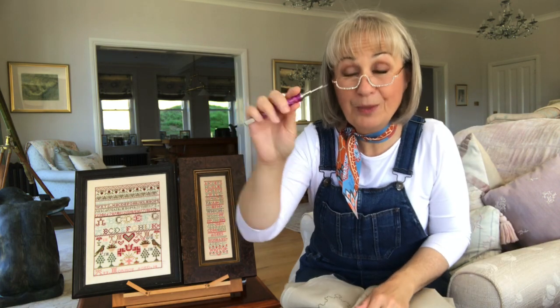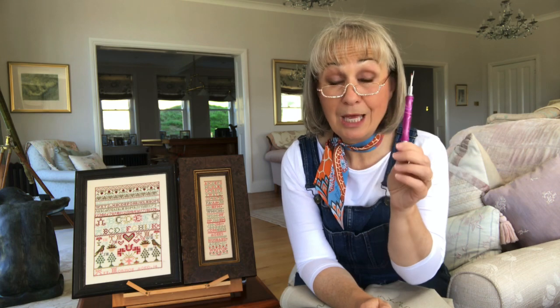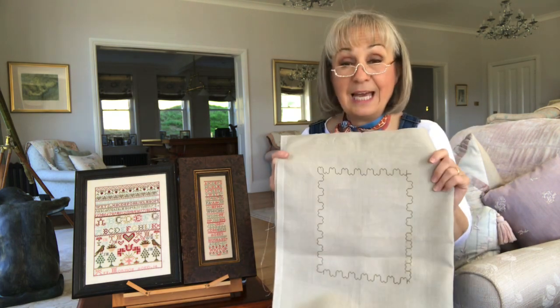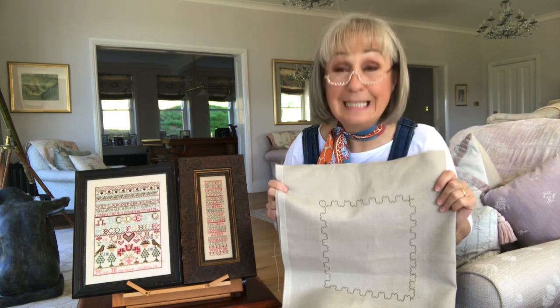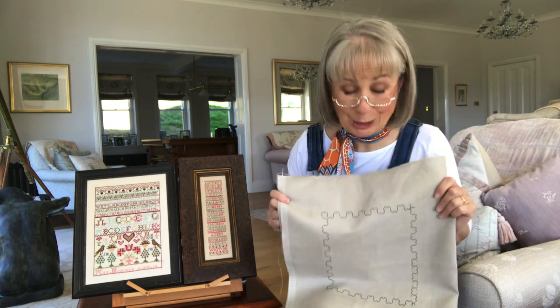With this I have much greater control, and this is what I will be using to rip out the stitches on this piece of linen. I'm not going to waste this linen. Linen is far too precious.